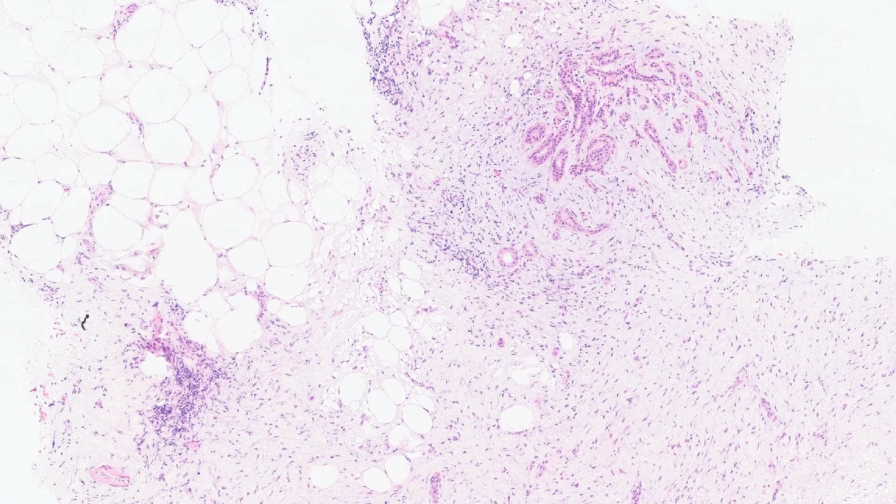The tumor has vaguely fascicular arrangement, though it's not sharply defined. And we can notice that there is distinctly infiltrative growth at the periphery, both into adipose tissue as well as kind of trucking through these normal epithelial elements, in this case a lobule.